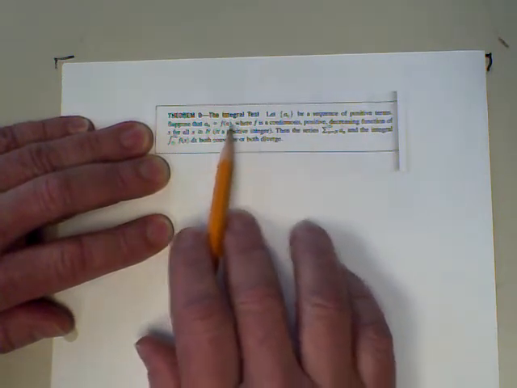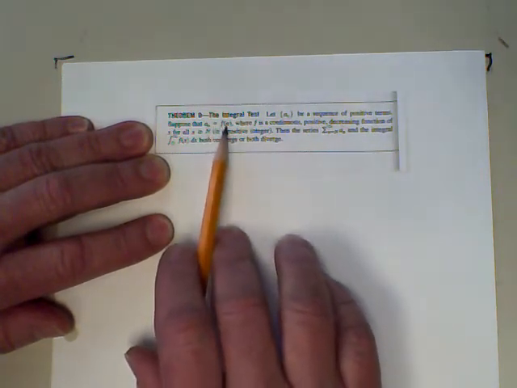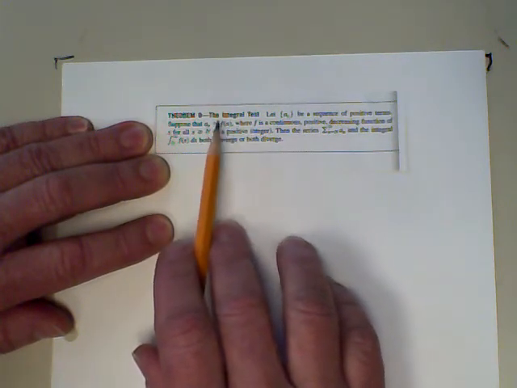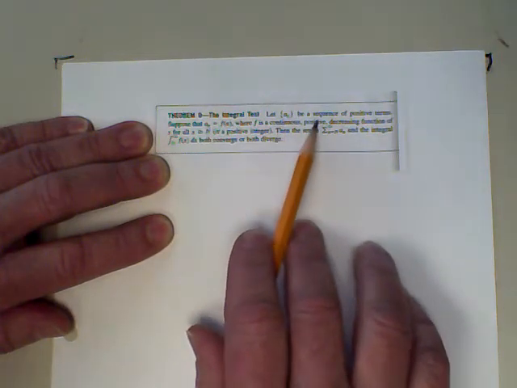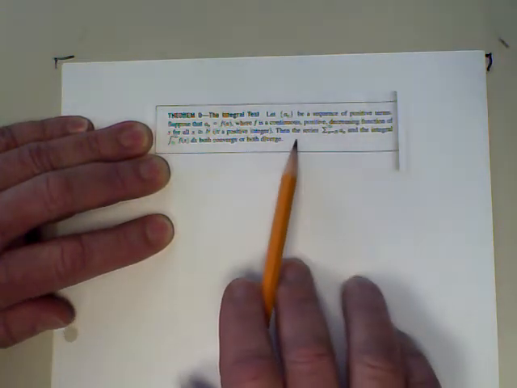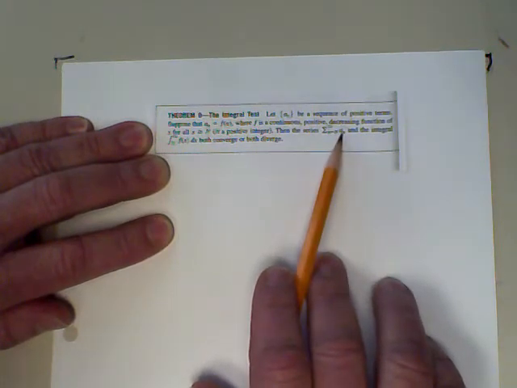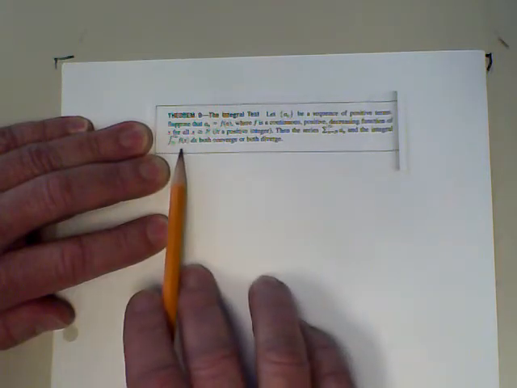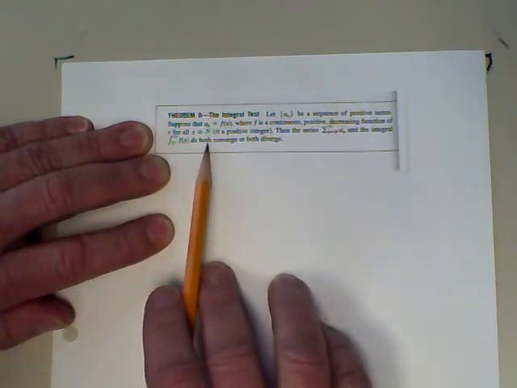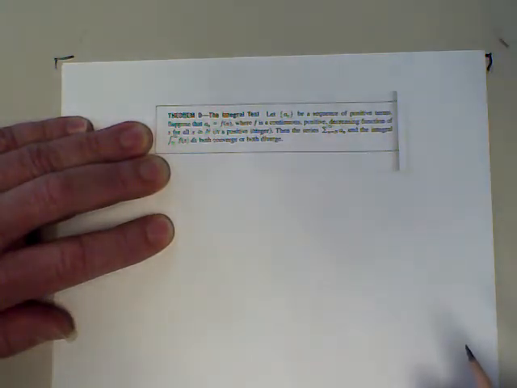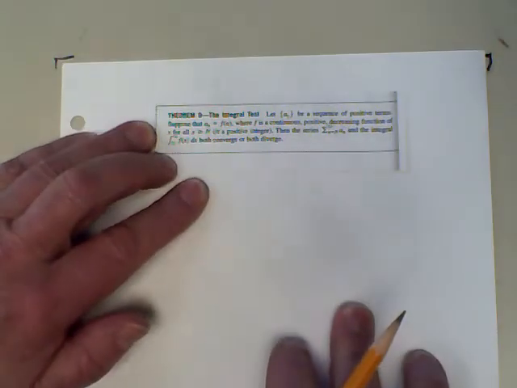All right, so then once we've established that the function takes on the sequence values when n takes on integer values, and that it's continuous, positive, and decreasing, then we'll know that the series that sums the sequence of a sub n terms and the integral of the f of x both converge or both diverge. They behave the same way. Okay? So let me pick a function and we'll make a little graph and kind of get an idea of why this does that, and then we'll apply the test.